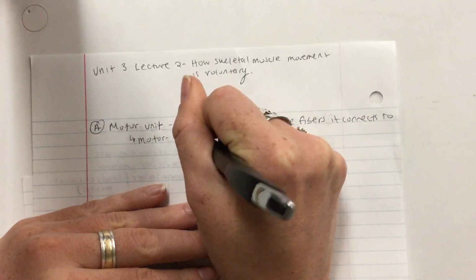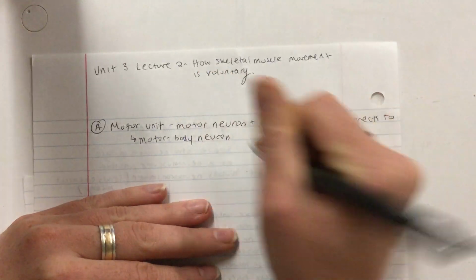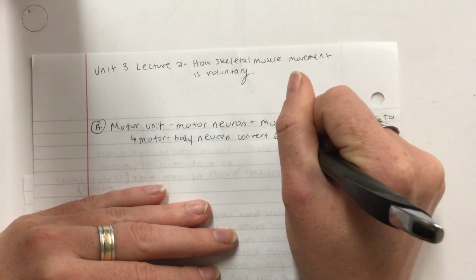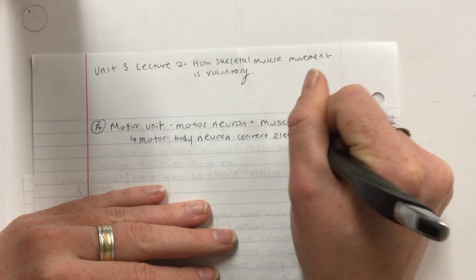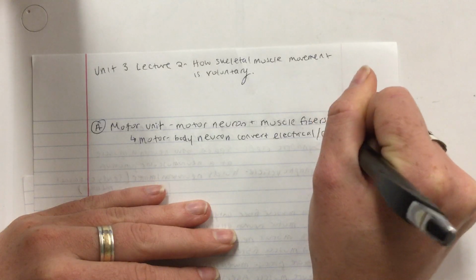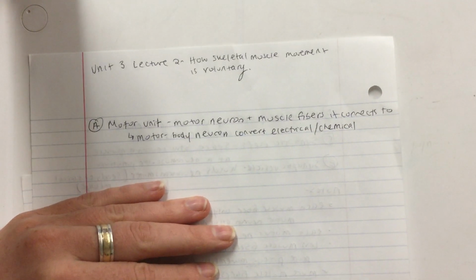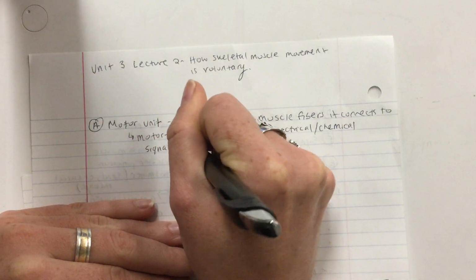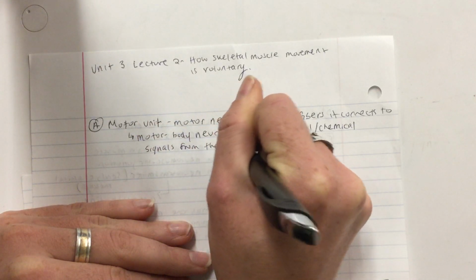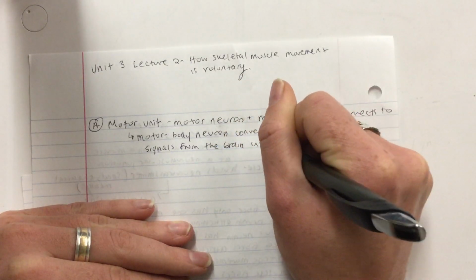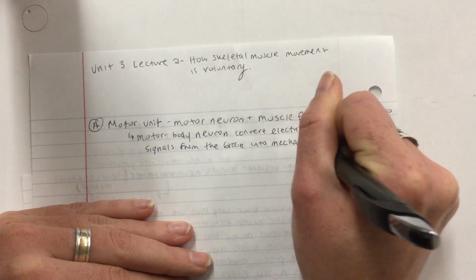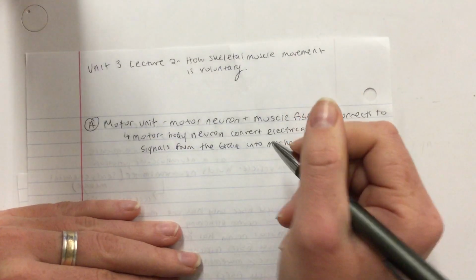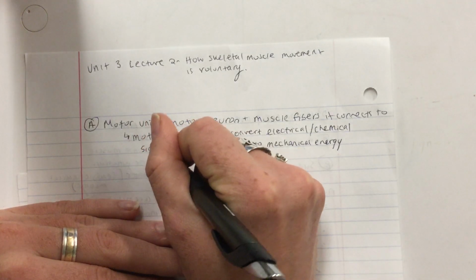And so what's going on in our body in terms of motors is we have a motor neuron, which can convert electrical or chemical signals from the brain into mechanical energy. Or in our case, into energy to move the muscle.